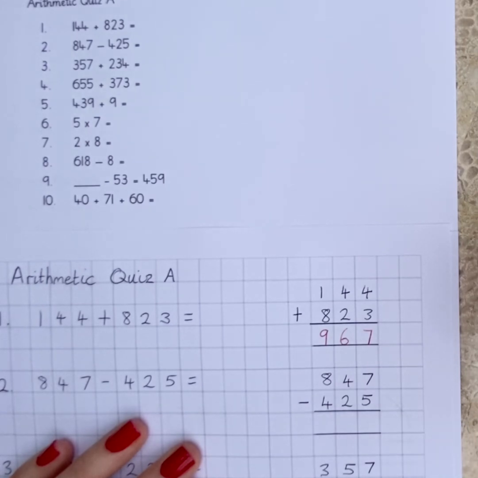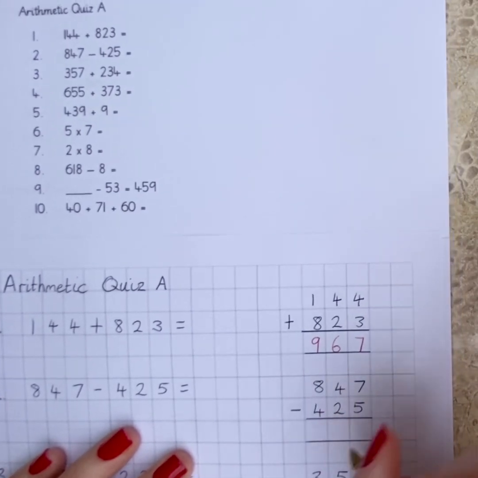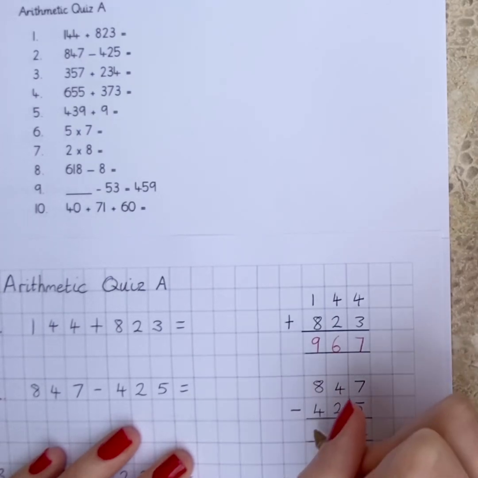We haven't actually learnt specifically how to use column subtraction, but I know lots of you know it. So I'm going to show you on here. 7 minus 5 equals 2. 4 minus 2, so in the tens, 40 minus 20 is 20. So we put 2. And 8 minus 4, or 800 minus 400 is 400, so we'll put a 4.